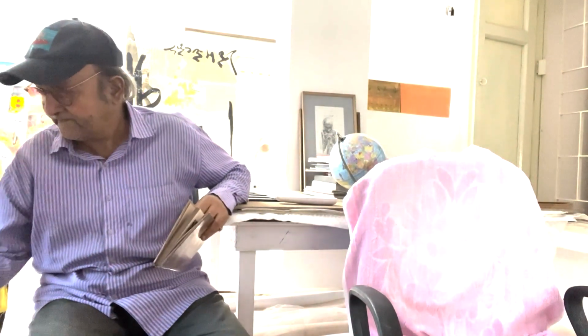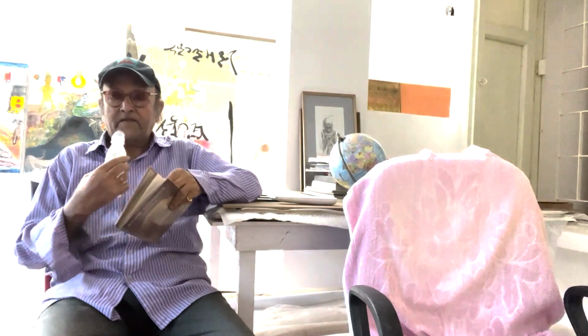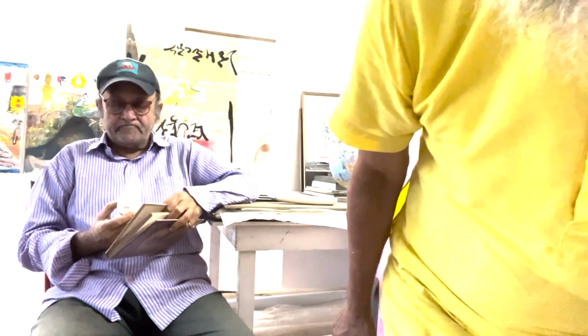Now, what Abanindranath did: wash painting, which the Japanese did on silk or on Japanese paper.